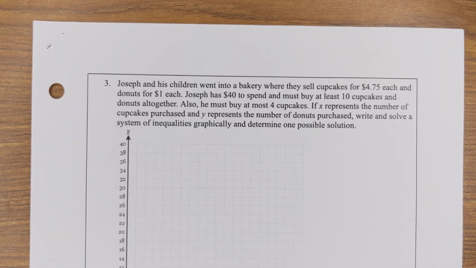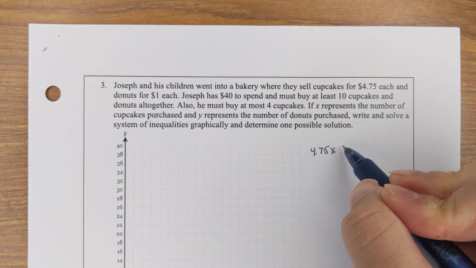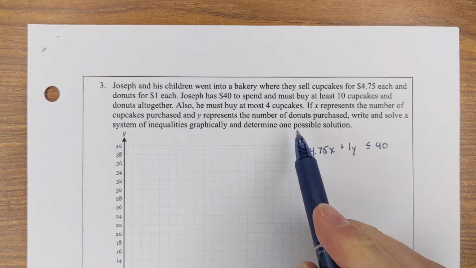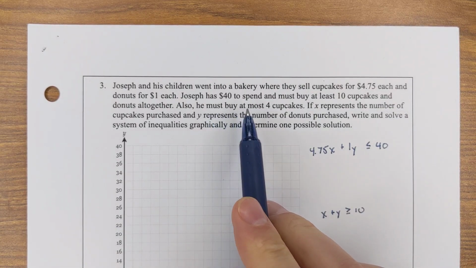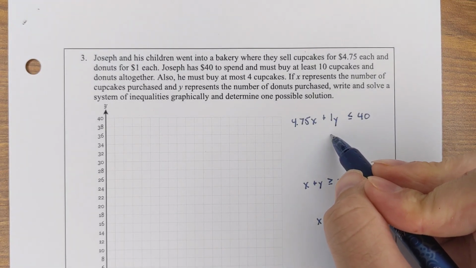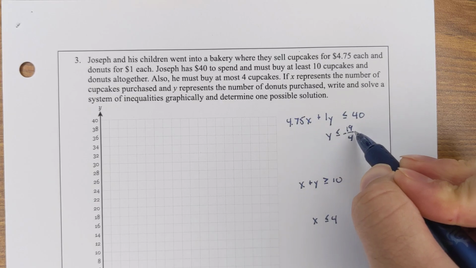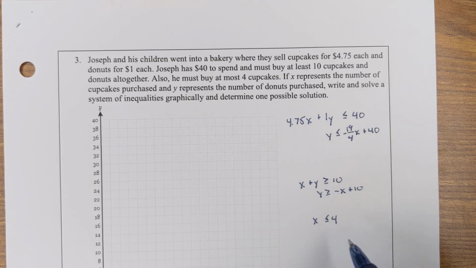Okay, so number 3. All right, so $4.75 for a cupcake, which are x's, plus 1y. We have $40 to spend, so less than or equal to 40. Must buy at least 10 altogether, so x plus y greater than or equal to 10. Also must buy at most 4 cupcakes, so that means x by itself has to be less than or equal to 4. So we actually have a third equation here. So this one, I'm going to turn the 4.75 into a fraction. That's 19 over 4. Over here, move the x. And that one's already solved.